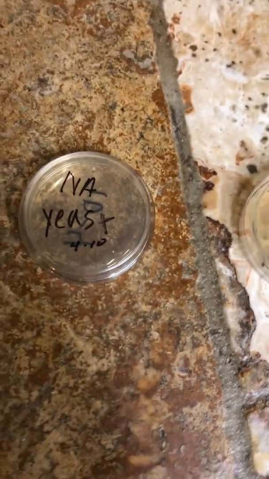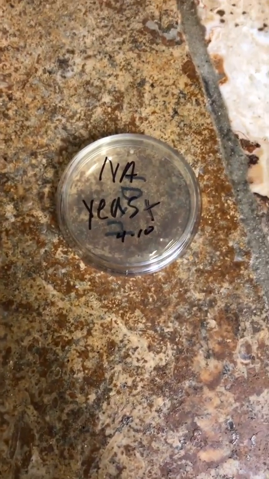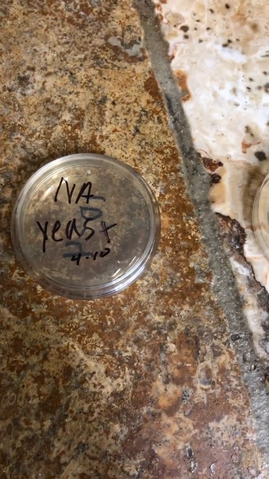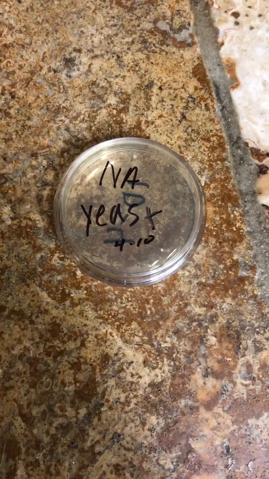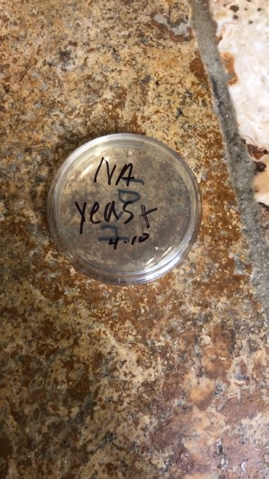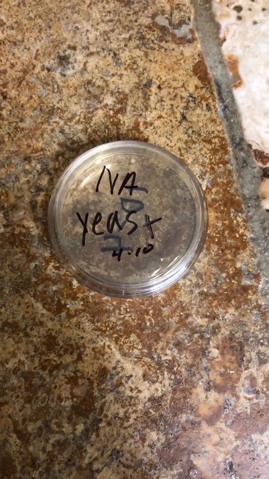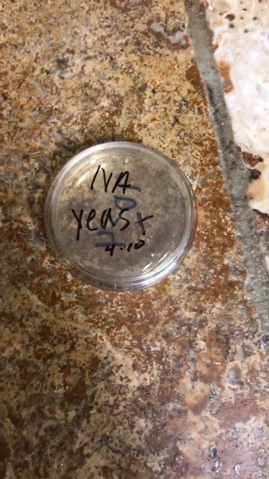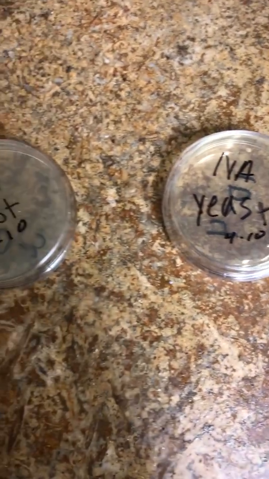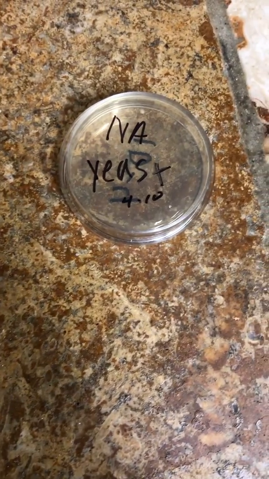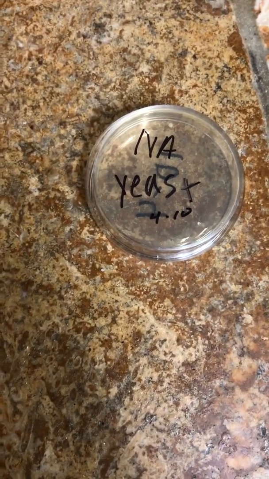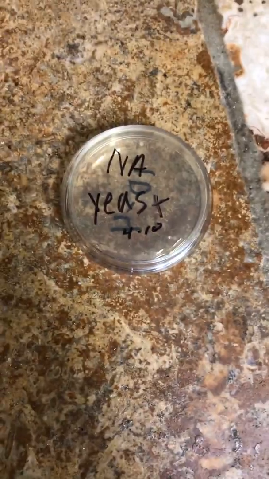What's considered a viable specimen is a colony number between 30 to 300. That's also known as CFU, colony forming units. 30 to 300 is a viable specimen. Anything less than 30 is considered not viable, so they can't calculate the number of cells because the sample is too small.